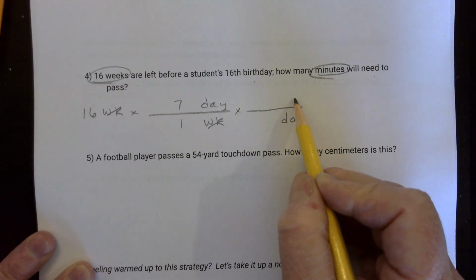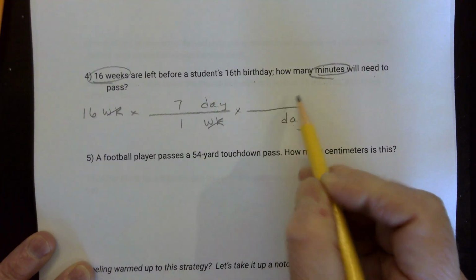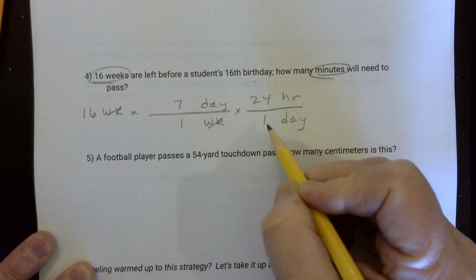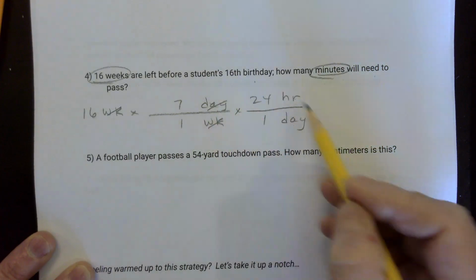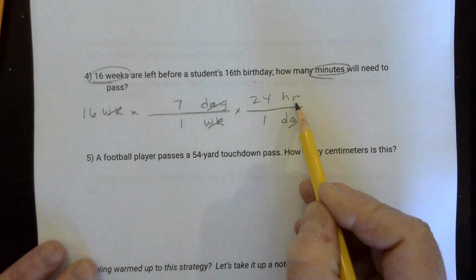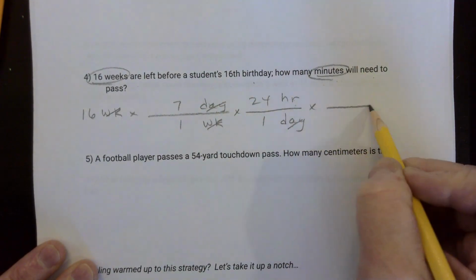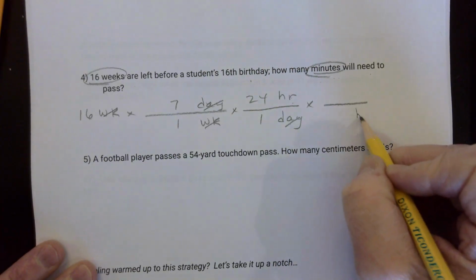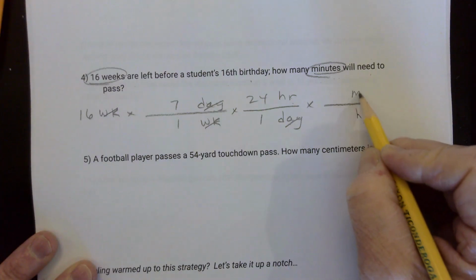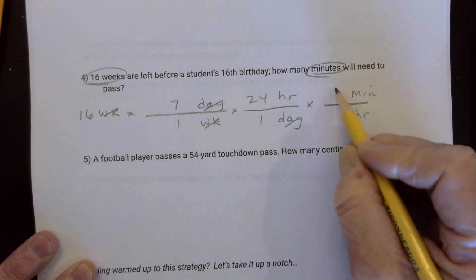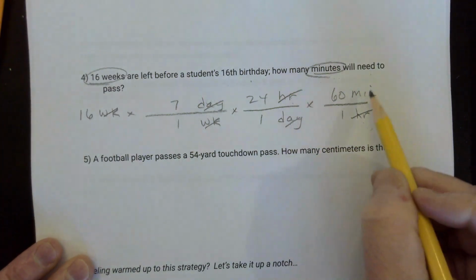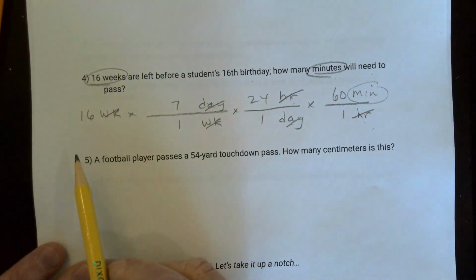And do I know how many minutes there are in 1 day? Probably not, but I do know how many hours there are in 1 day, right? There's 24 hours in 1 day. So if I stop here, days over days will cancel, leaving me with hours, but I want to go to minutes, so I have to do another fraction, canceling out hours by putting it in the denominator, and here's where I know that in 1 hour there are 60 minutes. So that's going to be what allows me to get rid of hours and allows me to convert to minutes.